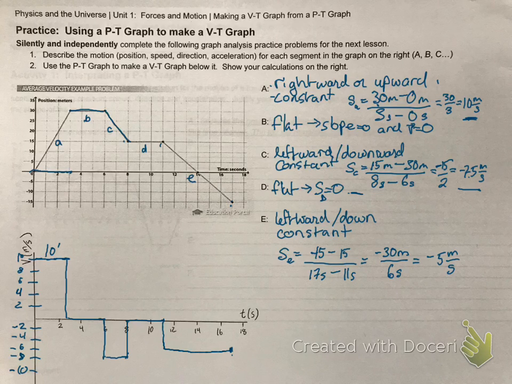This was the 10 meters per second. This is 0 meters per second. This is the -7.5 meters per second. Then this is 0, and then this is -5 meters per second. All right, this concludes the solution to the graphing problem.